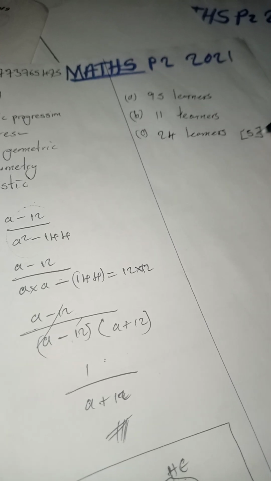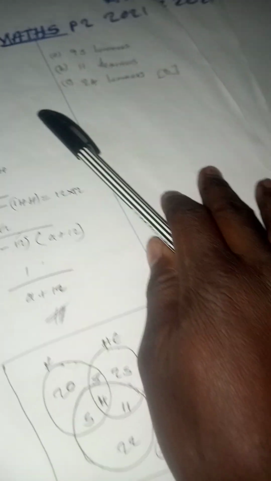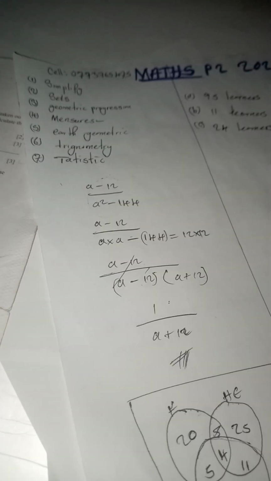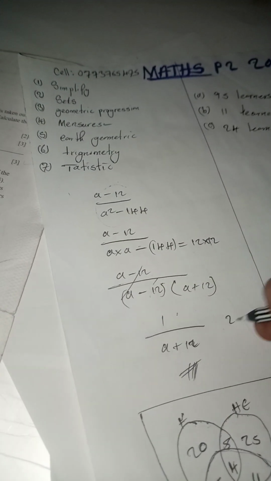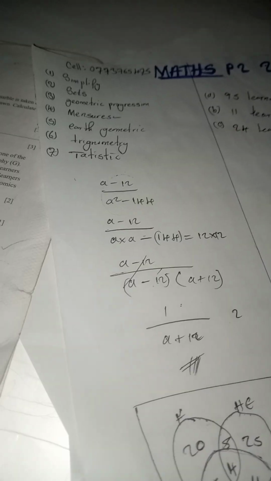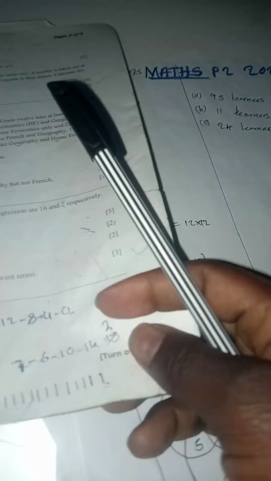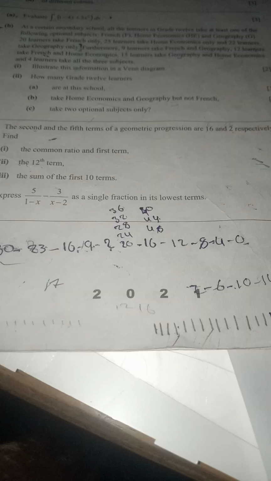So having done that, we have scored about 5 marks just on the set. Then for this one, it was 2 marks. So altogether, we have scored about 7 marks. Let us go to geometric progression. So in geometric progression, we are saying that the second and the fifth term of a geometric progression are 6 and 2 respectively. Find the common ratio and the first term.